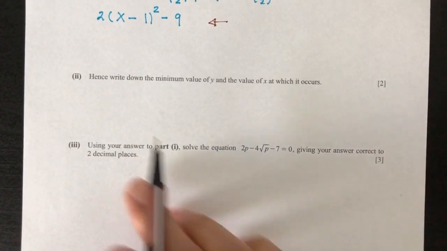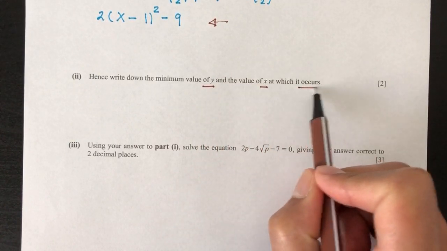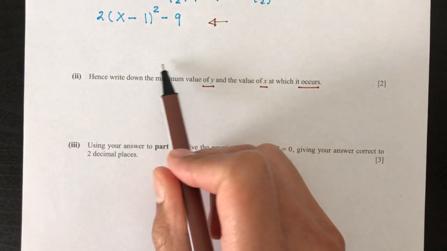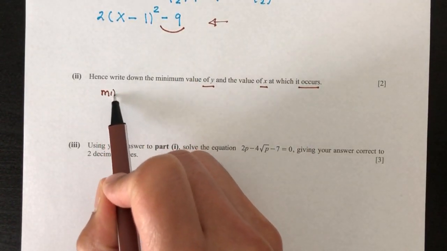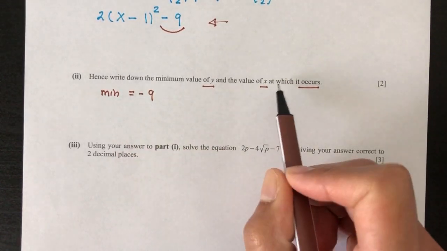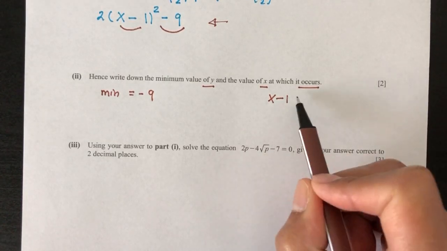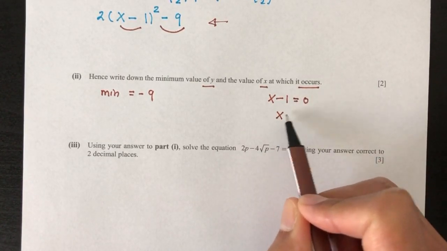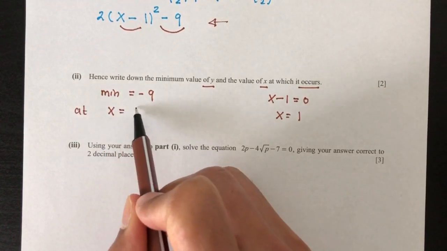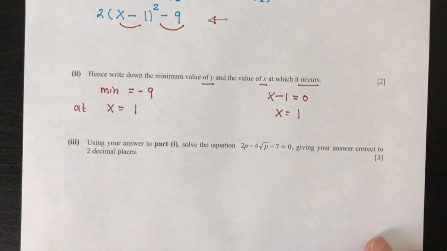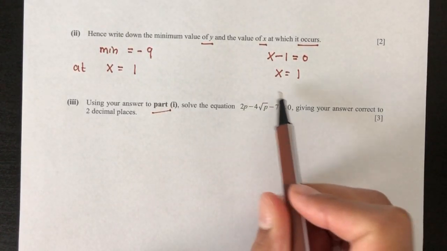Now for part 2: hence write down the minimum value of y and the value of x at which it occurs. So pretty easy. The minimum value of y will be minus 9. And the value of x will be from the inside. You have to look at x minus 1 and equate that to 0. x is equal to 1. So the minimum is at x equal to 1. That is part 2.